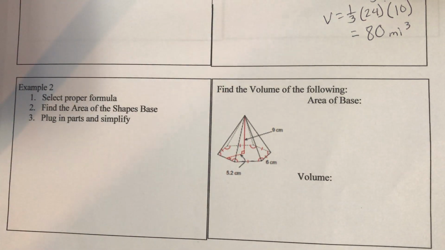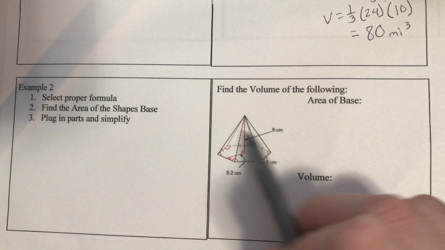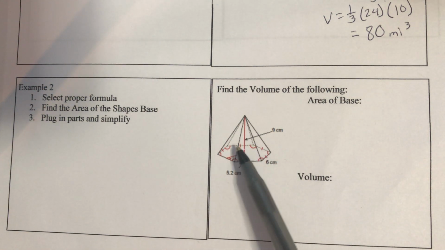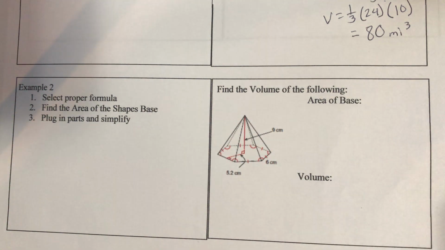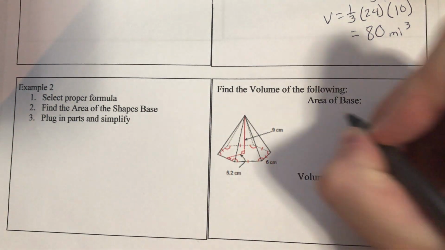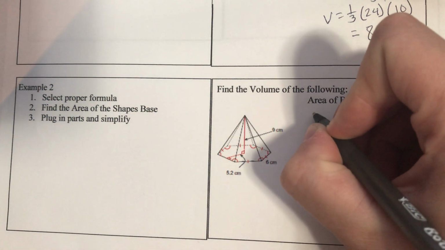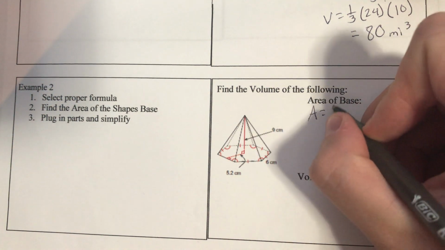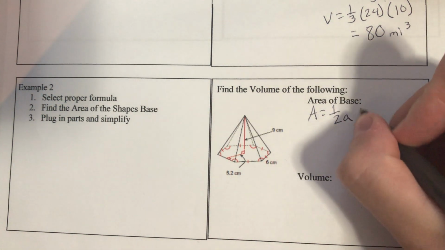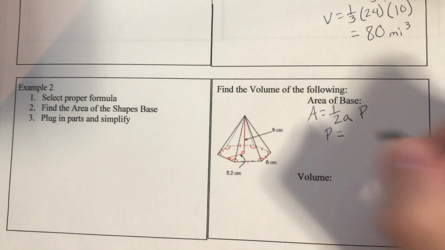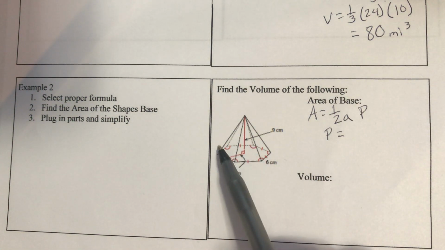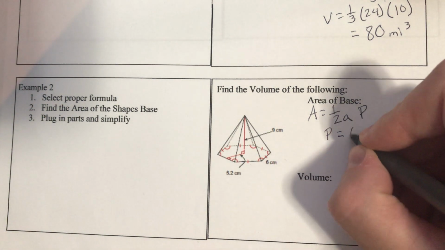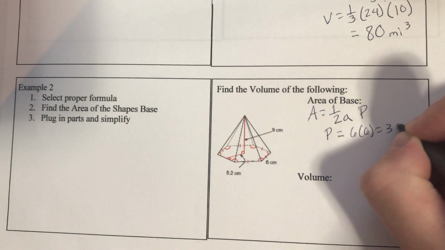The area of our base, like I said, is a polygon. We have to figure out which one it is. So let's count: 1, 2, 3, 4, 5, 6. Six sides. So for the area of our base, we need to use our formula, which is A equals 1/2 your apothem times your perimeter. So we need to find our perimeter first. If we have 6 sides and each of these sides is 6 centimeters, we can do 6 times 6, which is 36.